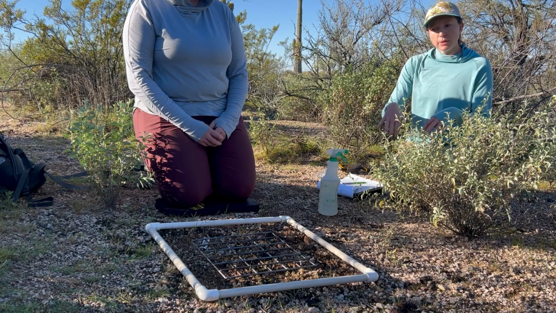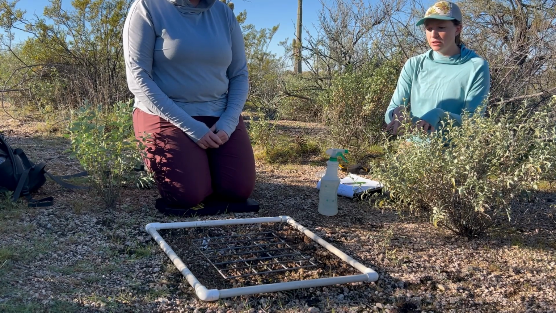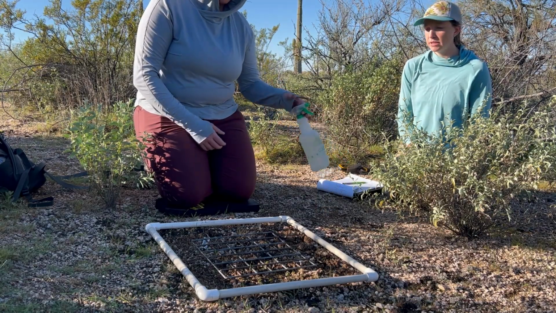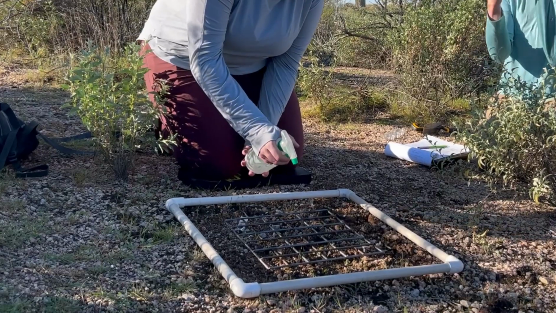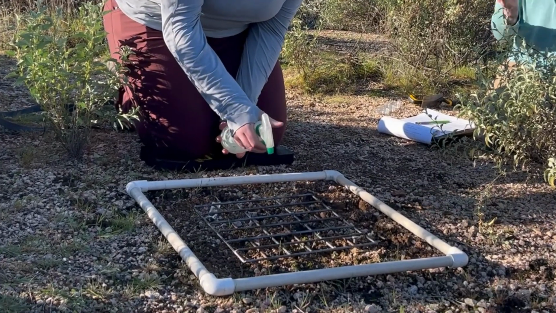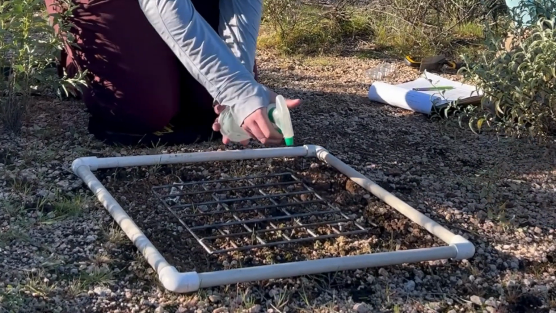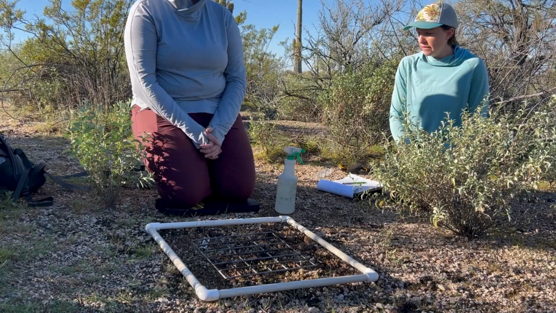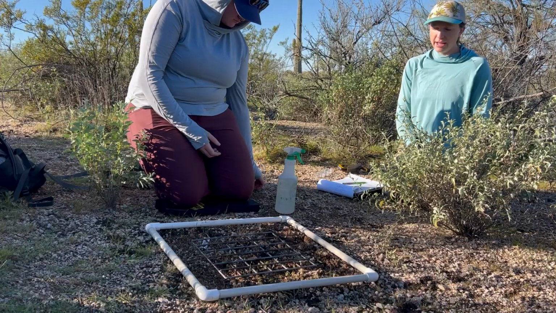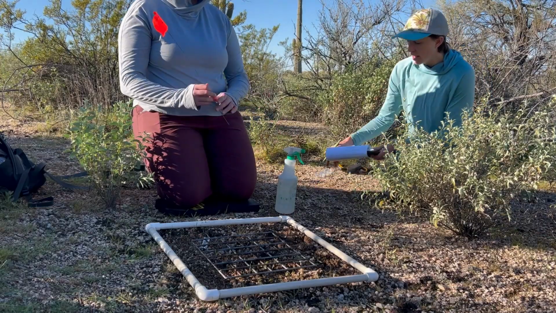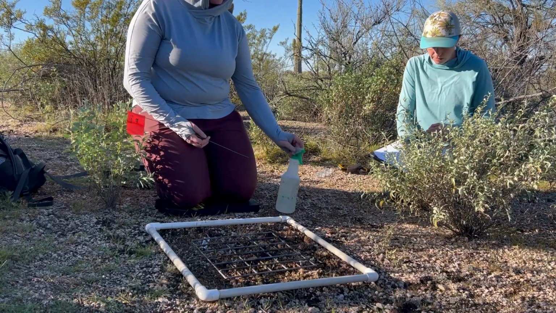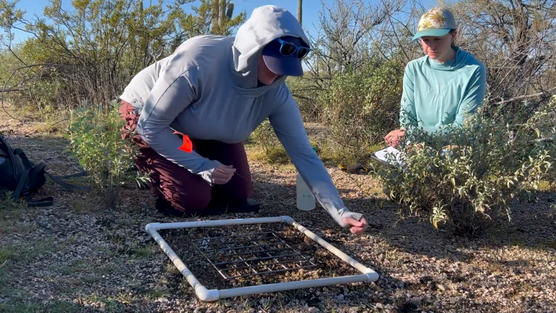You'll place the plot or the quadrat on the ground, and then we always spray the biocrust before we make the measurements. That's so that we can have all of them open to their maximum extent. So you'll spray the plot, and then you can use a pin flag and measure 25 points. It's very helpful to have someone recording as you do this. Ready? Yes.